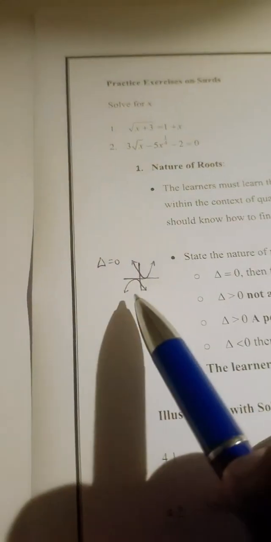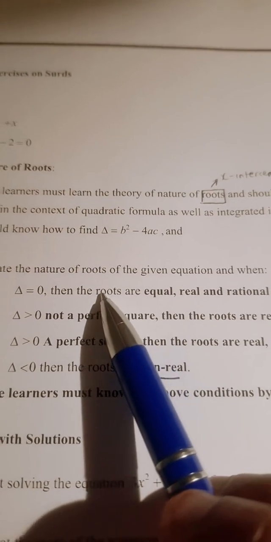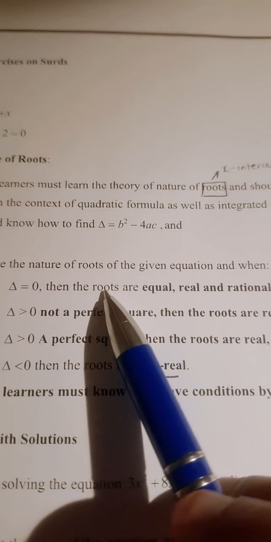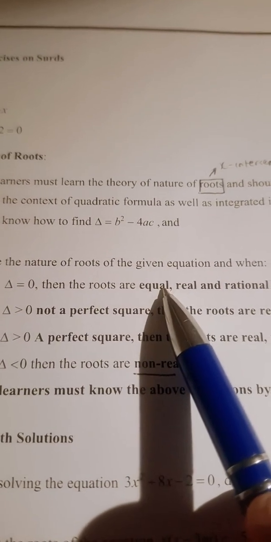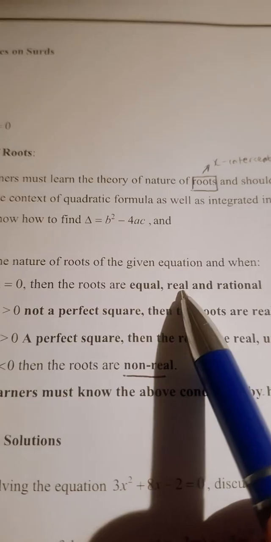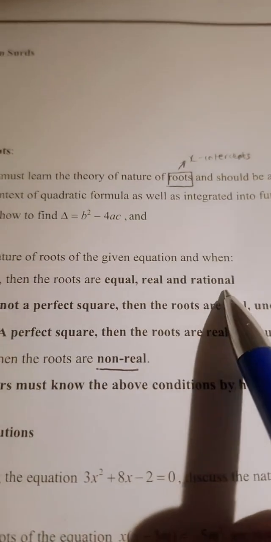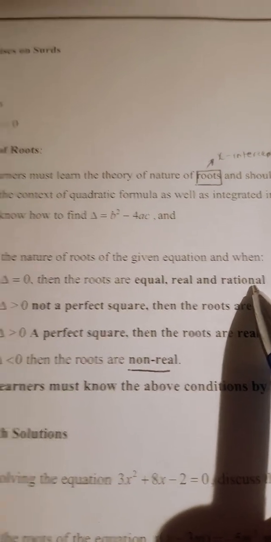If you are speaking about a graph, just one root. Or it could be concave down, the parabola touching once. That also means delta is equal to 0. Graphically, that's what you mean when you're saying delta is equal to 0. We are saying that the roots, which are also what? The x-intercepts, we are saying that they are equal. Two, they are real. Three, they are rational.